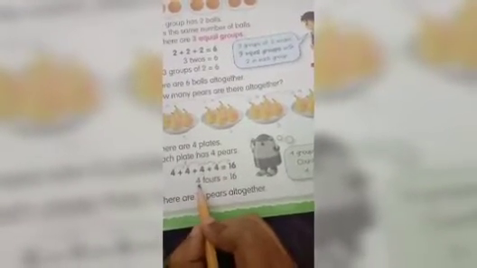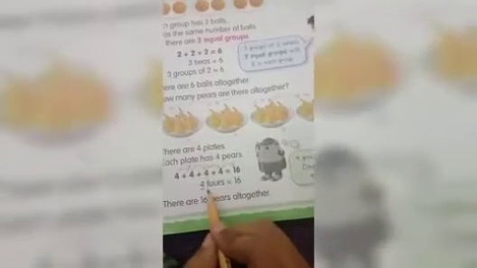16. Okay, level 1. I hope you got it. 4 4s equals 16. Okay, level 1. There are 16 pears altogether. 4 4s. What does it mean, 4 4s? 4 indicates the groups in the picture, and this 4 indicates the objects in the picture.